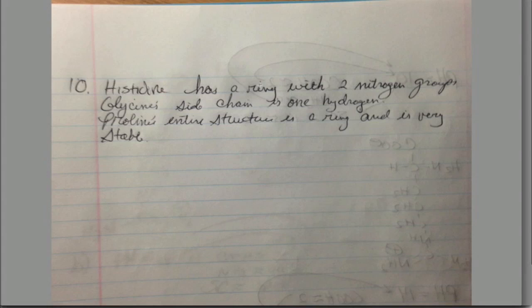Okay. Now, proline's entire structure is a ring. Maybe a better way to put that is the side chain forms a ring with the main chain amino group. It looks like you wrote down that it's very stable. Is that what you wrote? Very stable? Yes. Okay, that's not quite right. Rings don't really make proline more stable than the other amino acids. The key is not that proline is more stable, it's that it makes the peptide more rigid. If you see the difference between those. Stable means that it can't change.